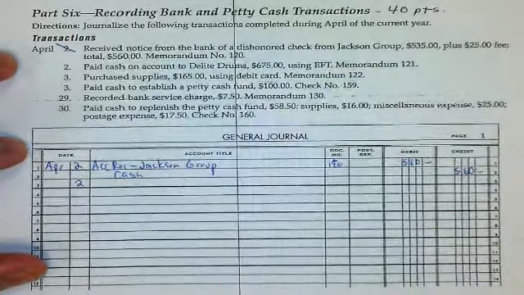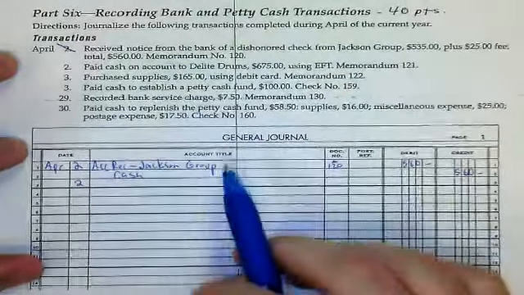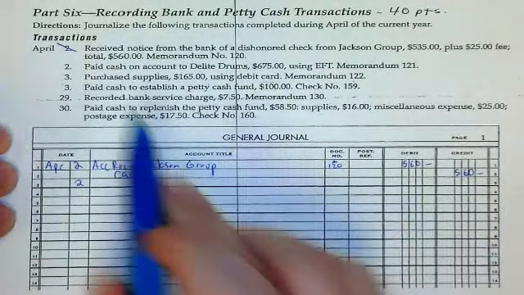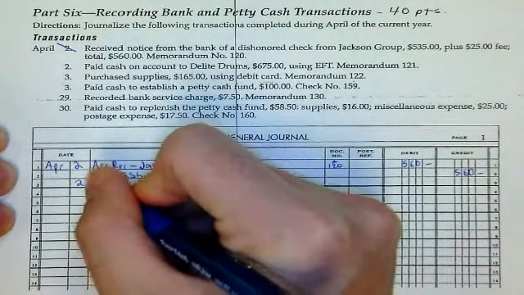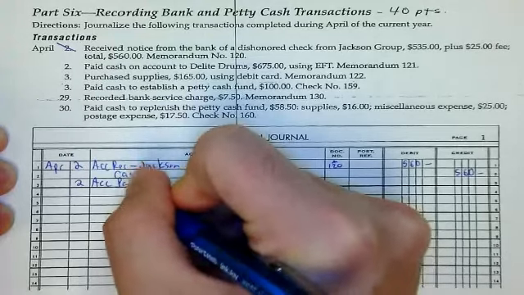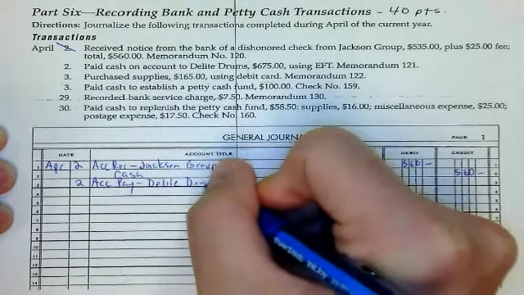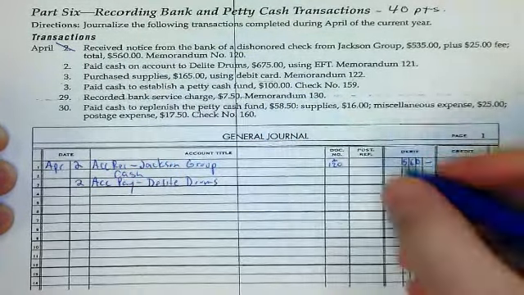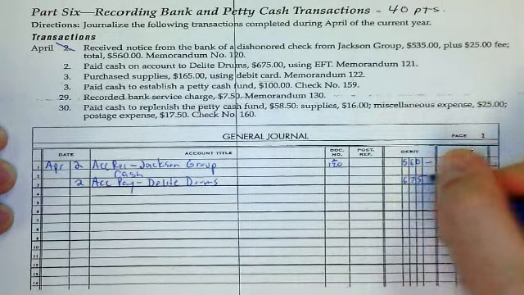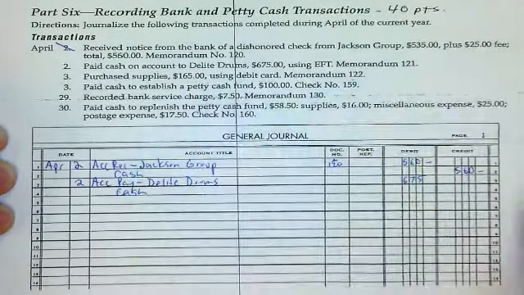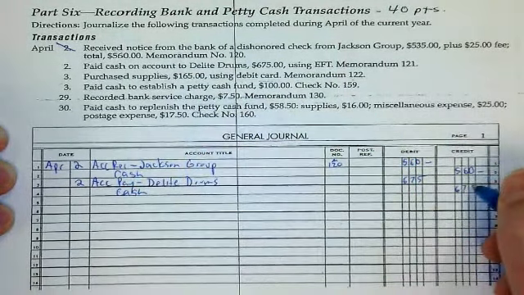We're paying cash on account, which means my cash is going to go down. So if cash is the credit, we know that the account payable is going to be the debit. Accounts payable, Delight Drums, it's $675. And my credit is going to be cash, $675. Memo 121. That one's done.